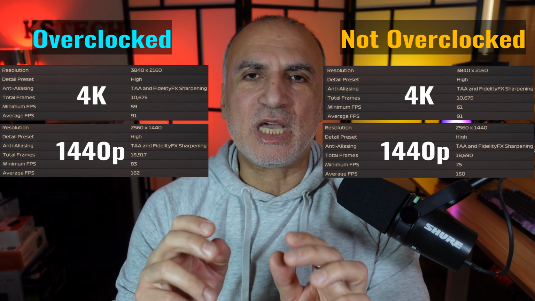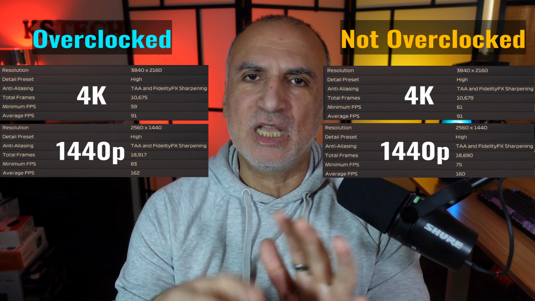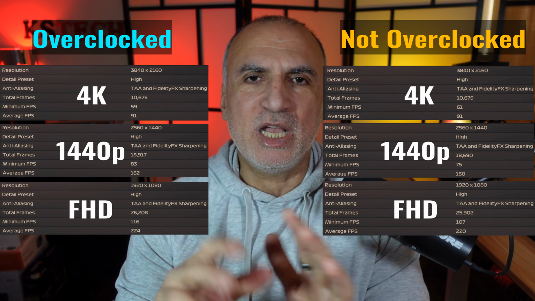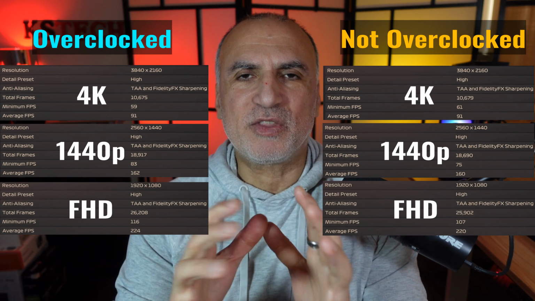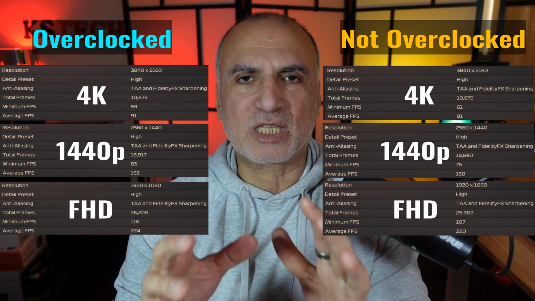In QHD, I gained only 2 frames per second, and in Full HD, 4 FPS. And this is a margin of error. So this overclocking works best with productivity software that use intensively the CPU. Now I'm gonna tell you how to revert the overclocking in case you face any problem. And you might face a problem because there is something called Silicone Lottery.